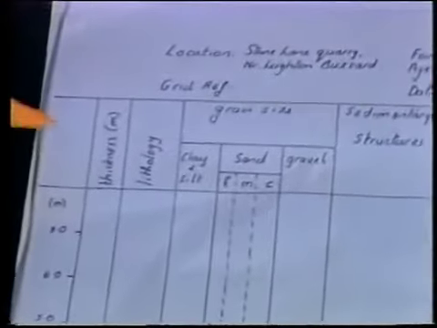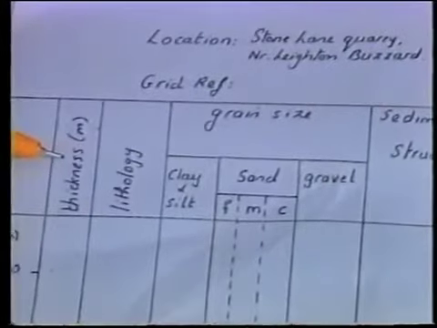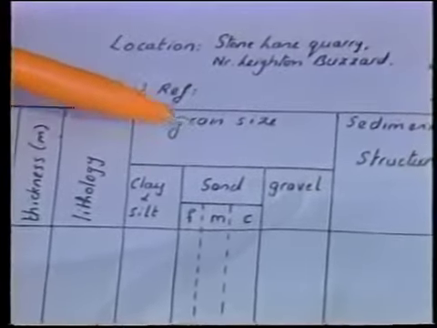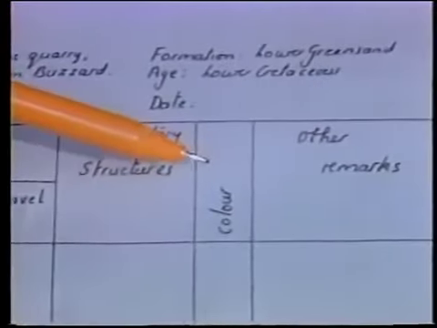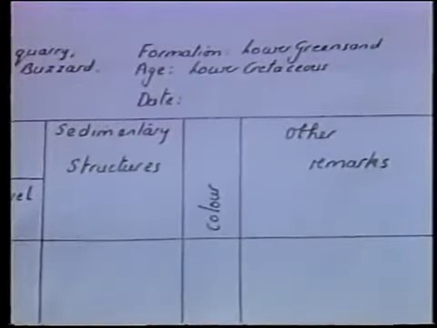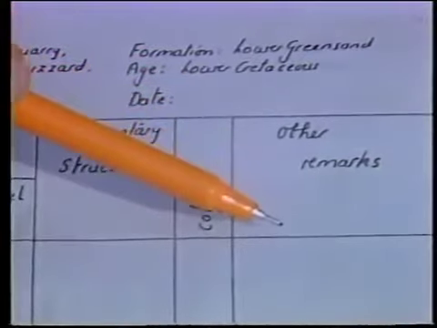To do this, I need a simple but effective method of making the comparison and of recording my field data. This is done using a log sheet. Now, this is a log sheet which I prepared in advance before coming out into the field. Along the side here is a scale in meters which records the height, in this case, above the base of the exposure. Features like thickness, the unit or bed, the lithology, grain size, sedimentary structures, and colour are recorded in separate columns, and there's a spare column at the end for other remarks I might wish to make.